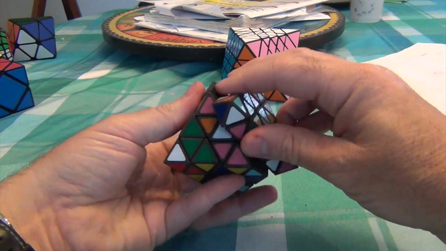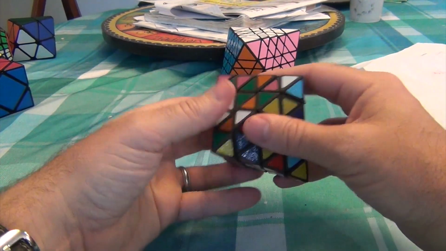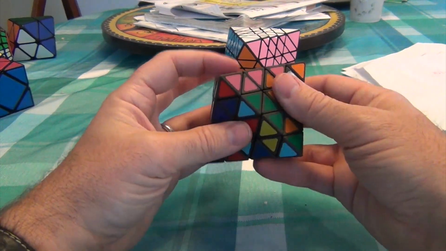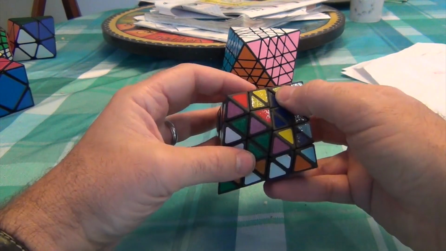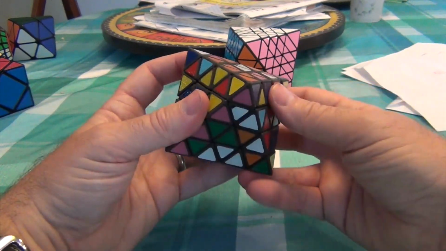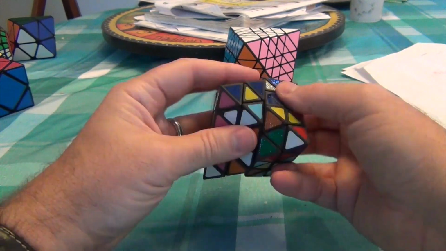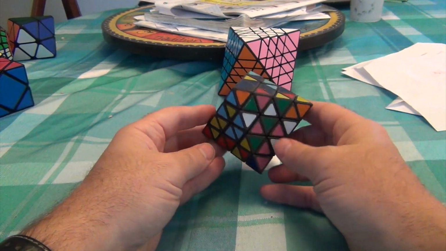Alright. Keep scrambling it here. So this was made by Tom Z. It was one of my early puzzles. You can see it's still stood the test of time. Stickers are starting to peel a little bit. I may have to start replacing them. I've had to super glue them a couple times. Okay, so that's pretty good.